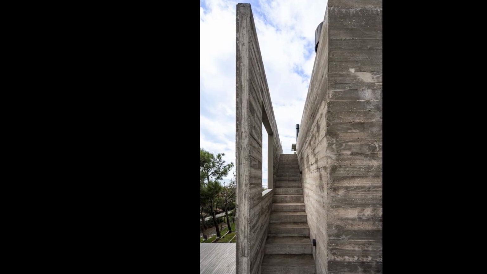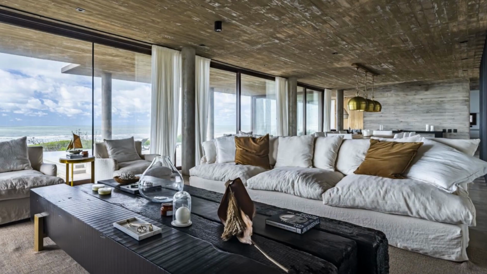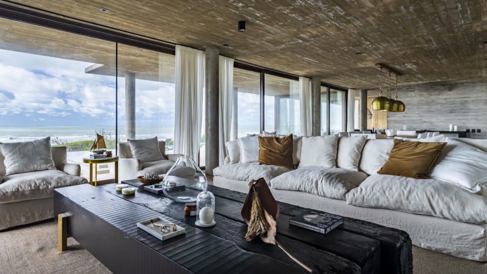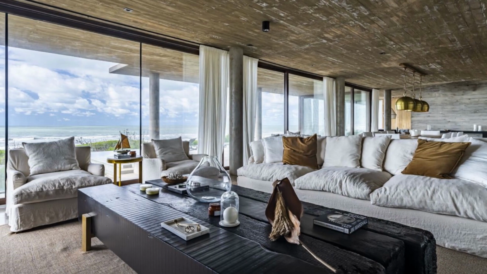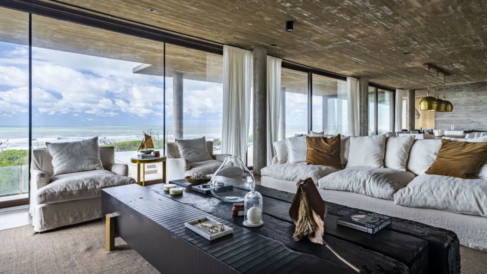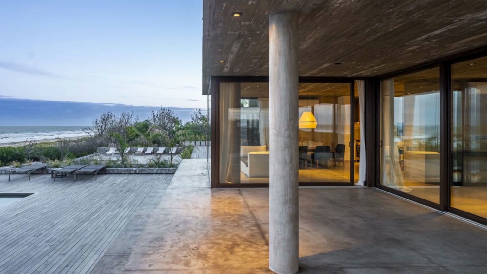Site. The house is located on the coast of Argentina and has an area of approximately 2,600 square meters. It is situated on a slightly elevated platform to ensure uninterrupted views of the sea.